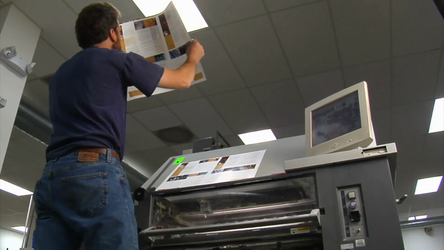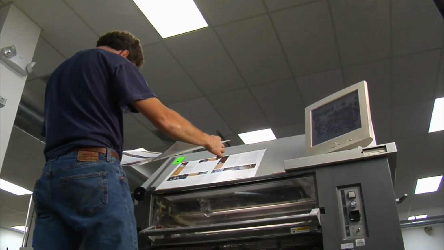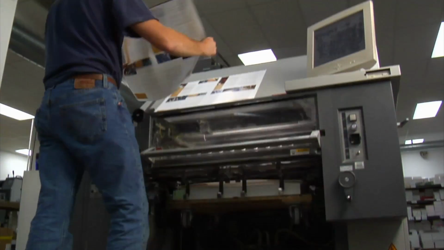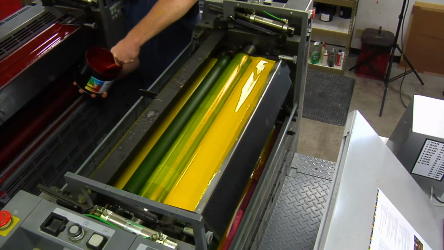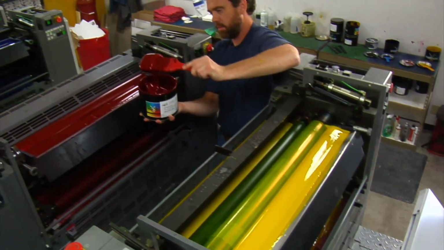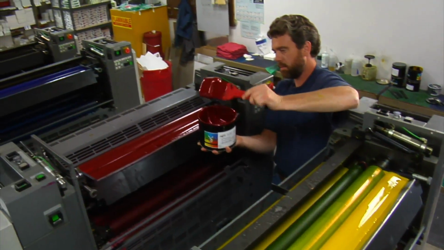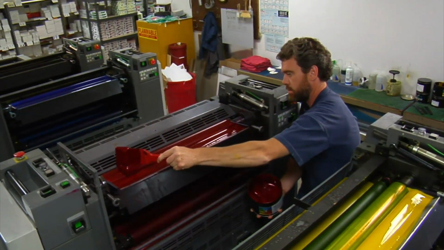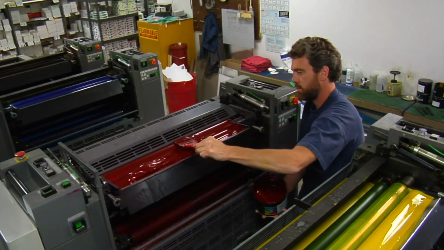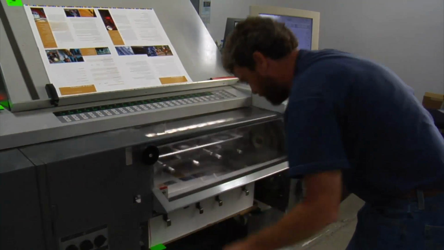Coming off the end of the press is the composited image made of the 4 ink colors: cyan, magenta, yellow, and black. This station on the press applies the first color, yellow. This one applies the second color, magenta. The third station applies cyan, and the last station applies black. Then the final full color image comes out of the end.